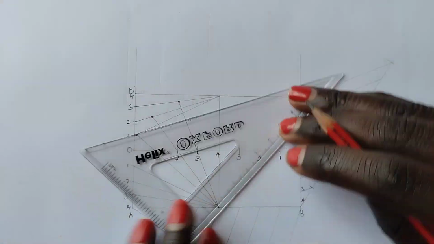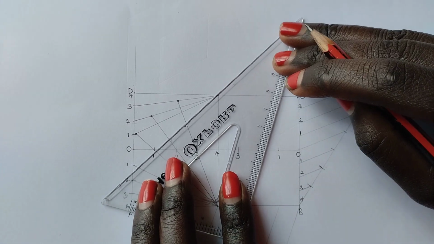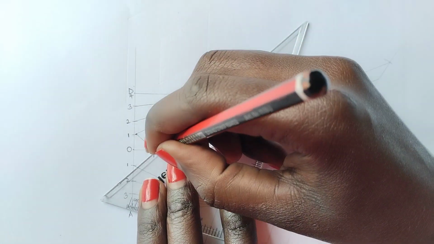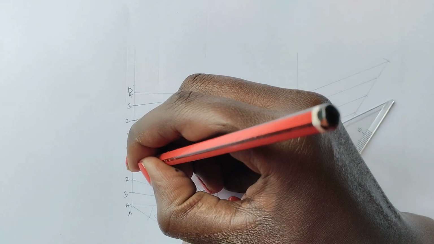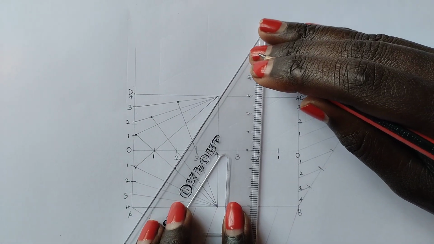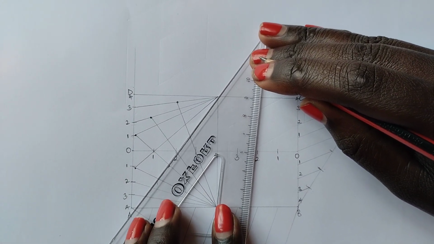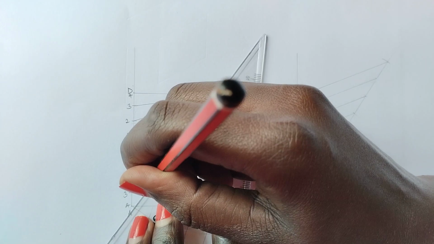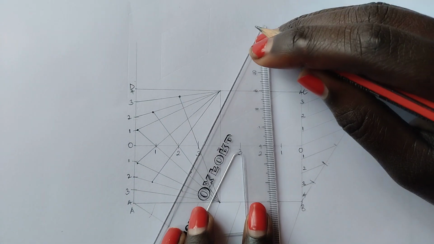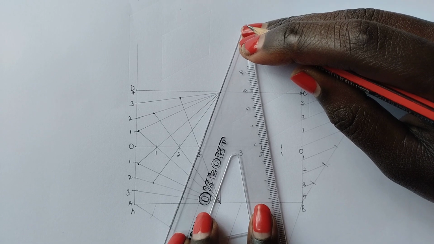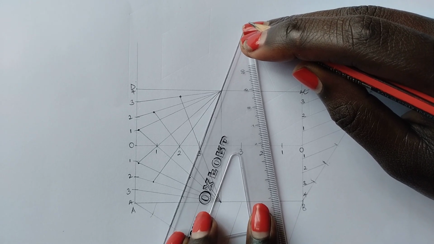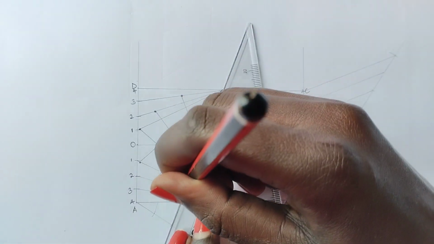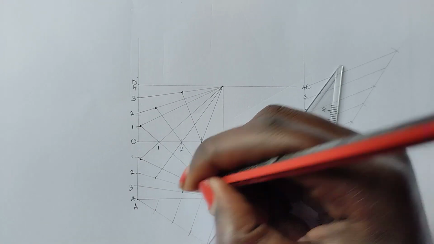We do the same on the upper part. Draw a line passing through point 1 and stop at line 1. So we have that. So we have another point. And then a line passing through point 2 to touch line 2. So we have that, touches line 2. Repeat the same, a line passing through point 3 to touch line 3. So we have all those points.